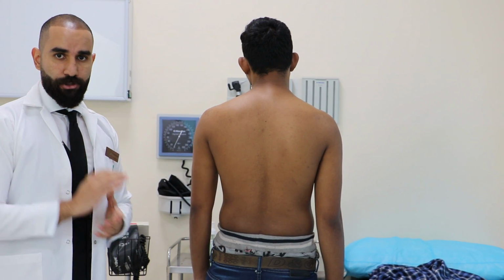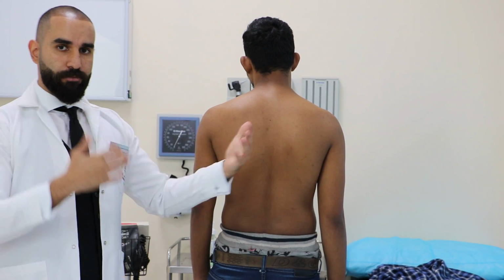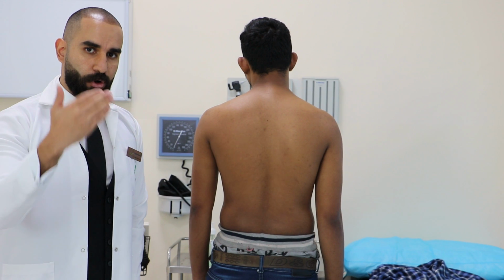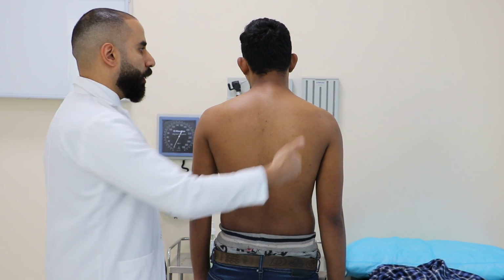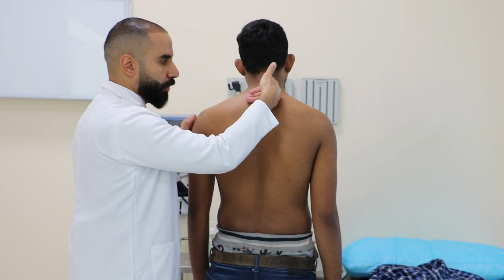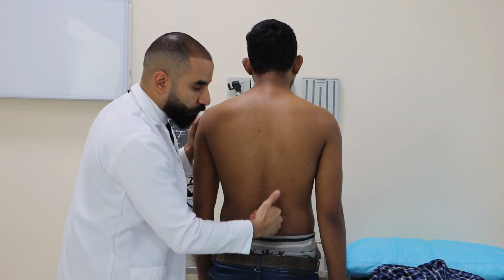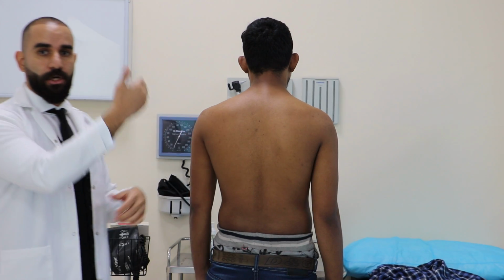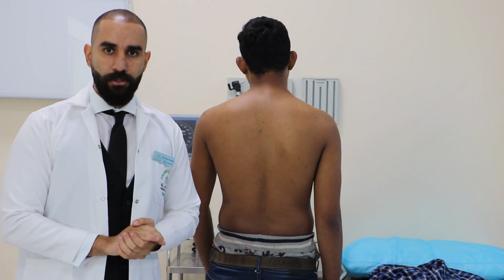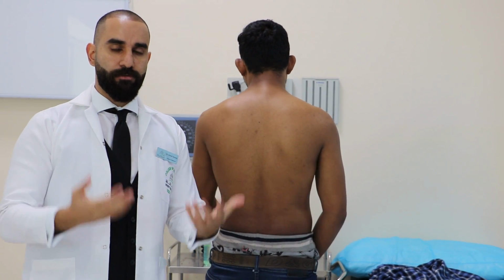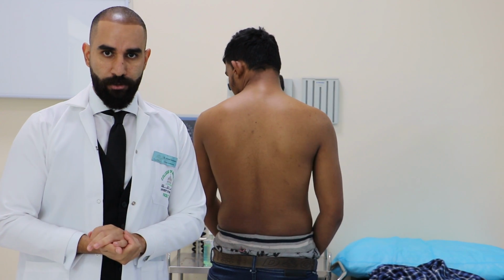Next is the temperature. Of course, the temperature here in the back, I don't have to compare, so I will do it with only one hand. With the dorsum of the hand, I would go over the cervical spine, then over the thoracic, and finally over the lumbar spine, and compare between these feelings. And of course, at the end, I would report if there is any temperature discrepancy.